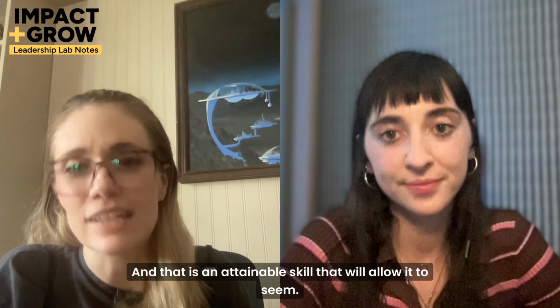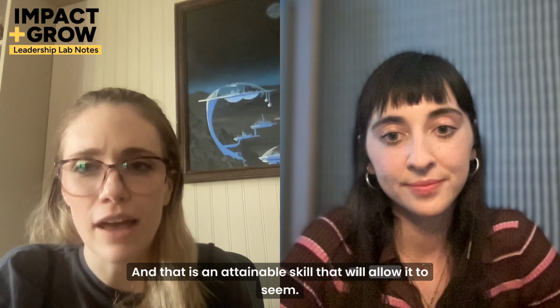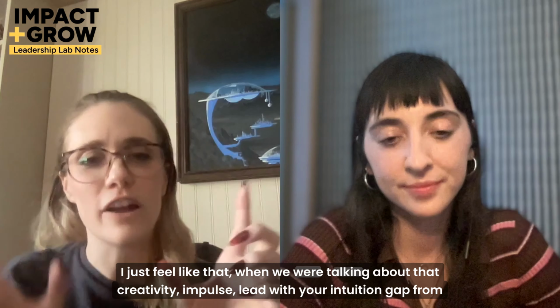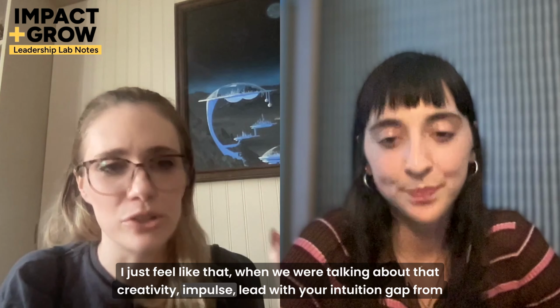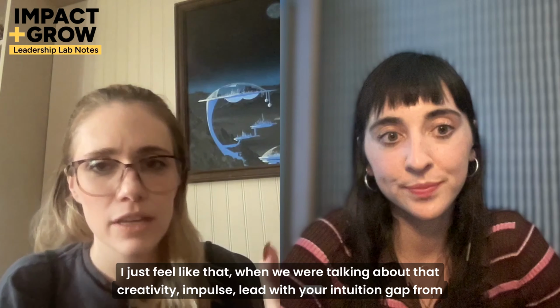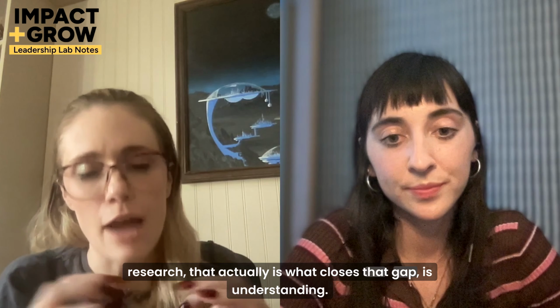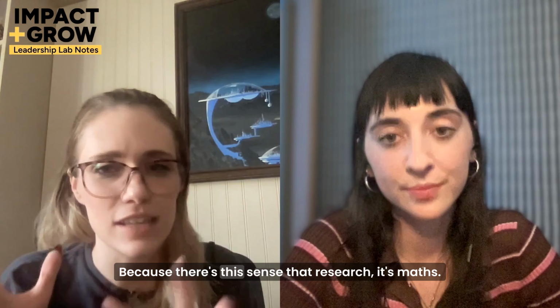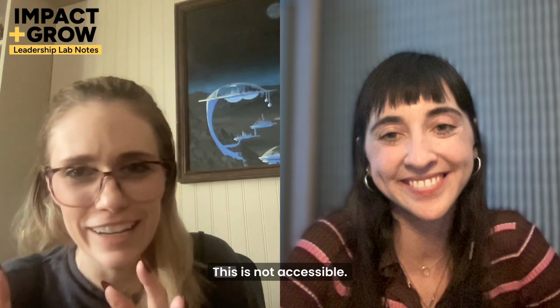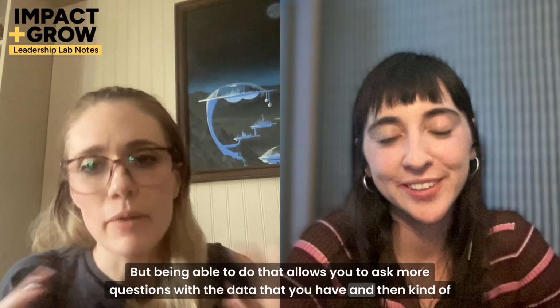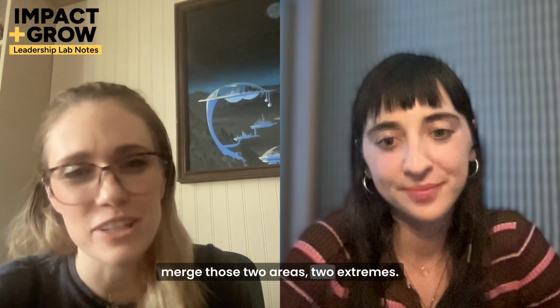And that is an attainable skill. I just feel like when we're talking about creativity and leading with your intuition, what actually closes that gap is understanding. Because there's this sense that research is maths and not accessible. But being able to do that allows you to ask more questions with the data that you have, and then merge those two areas, two extremes.